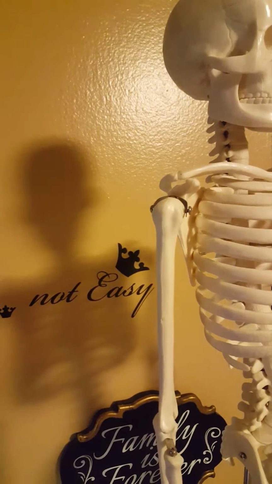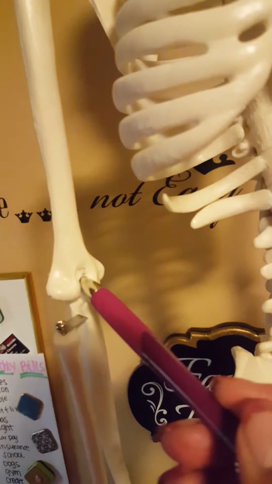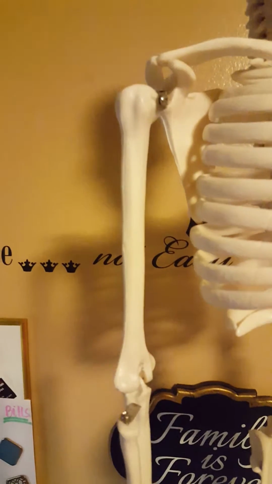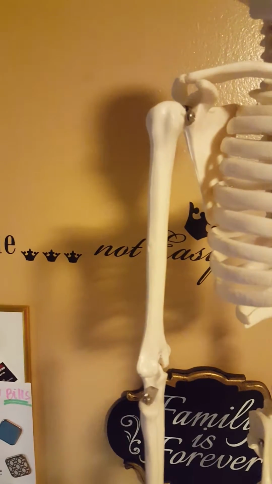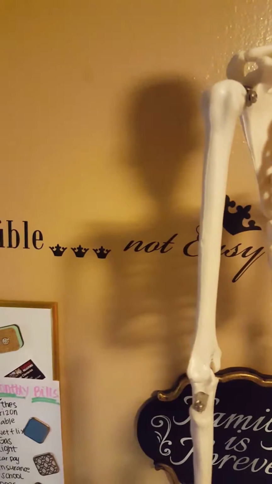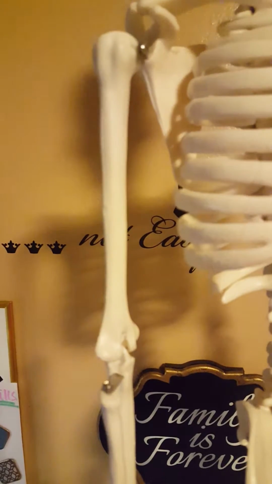Epicondyles. We have our coronoid fossa, and the coronoid fossa is right in here, and the coronoid fossa is what receives the coronoid process of the ulna. And moving along, we have the capitulum, and the capitulum is noted here, and the capitulum articulates with the radial notch of the ulna. We have our trochlea, and the trochlea is noted here.